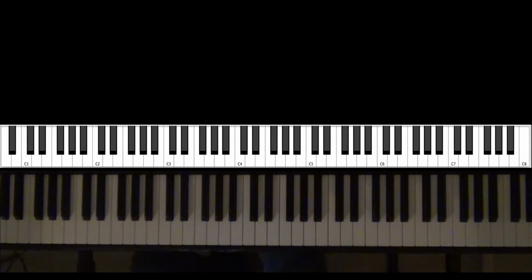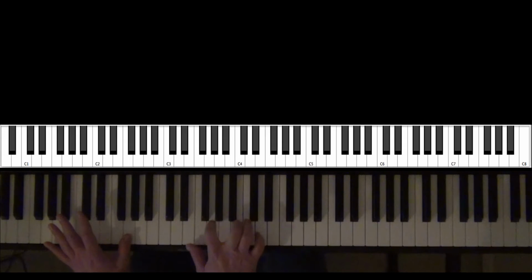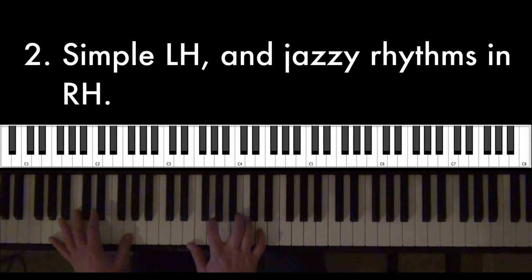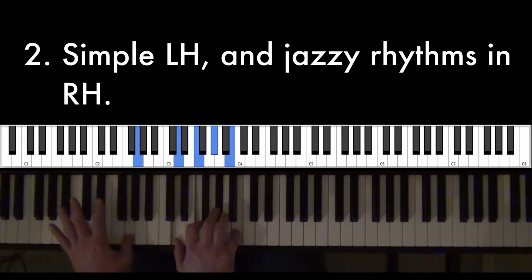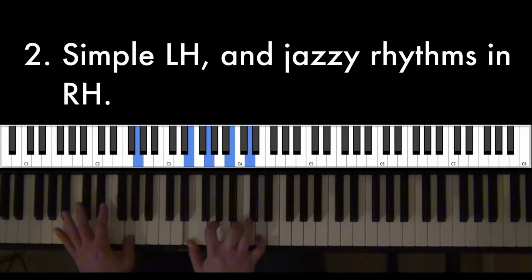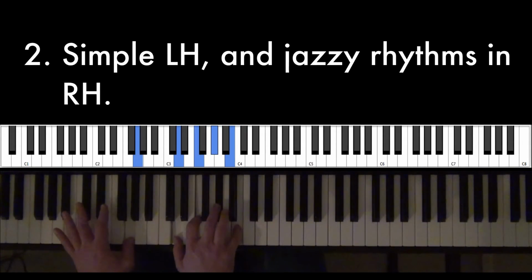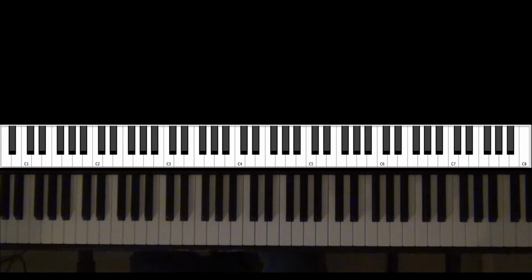Now, that was nice, but let's spice this up gradually by doing some different things. The first thing I want to do is I'm going to keep my simple whole note left hand rhythm, but I'm going to go ahead and use some jazzier rhythms in my right hand. Now let's introduce some even more complex things in the left hand, and things will get even more upbeat.